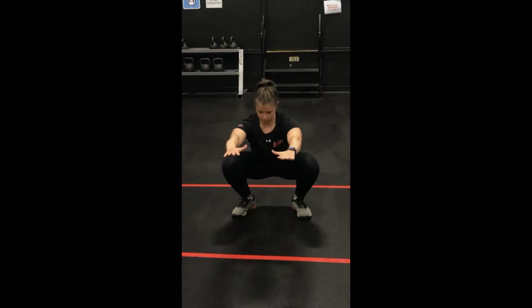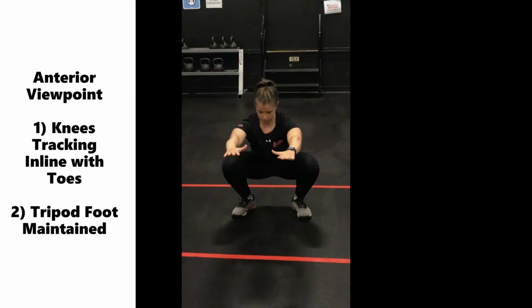Okay, so a few points that I want to be able to see from the anterior view or from the front view is that my knees are tracking in line with my toes. If I had my shoes off, you might be able to specifically see that they're in line with my second toe, so right beside my big toe. But basically what you can see from this image is that my knees are not collapsed in. They're also not too far out and tracking really wide closer to my small toe. So that's number 1, what I'm looking for, knees tracking over my toes.